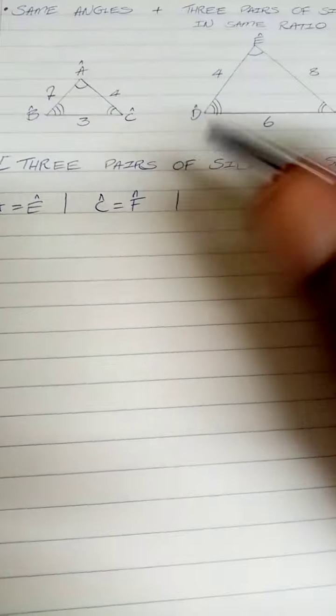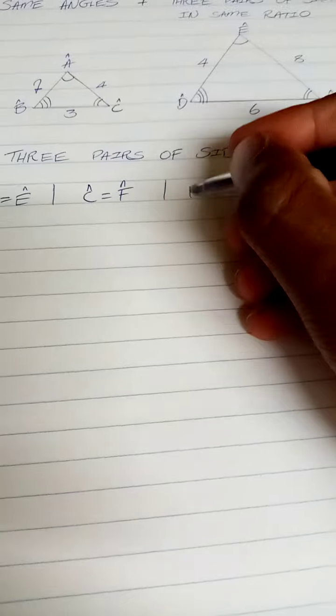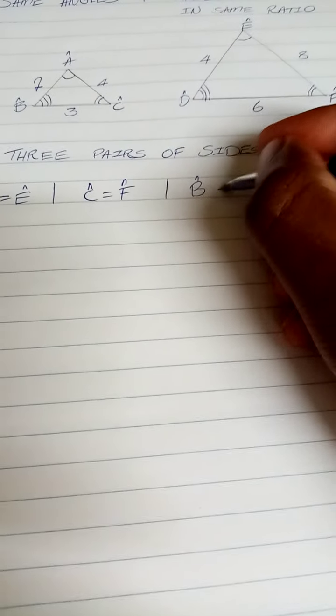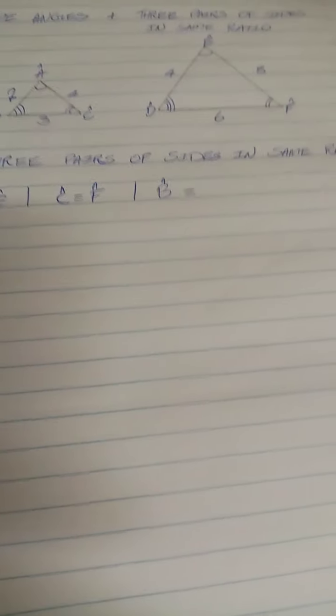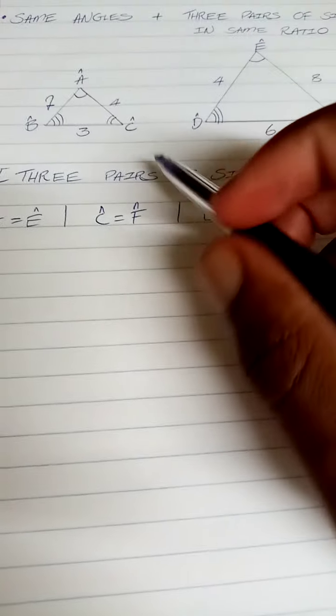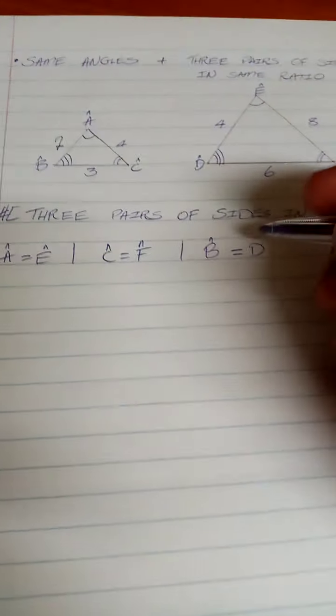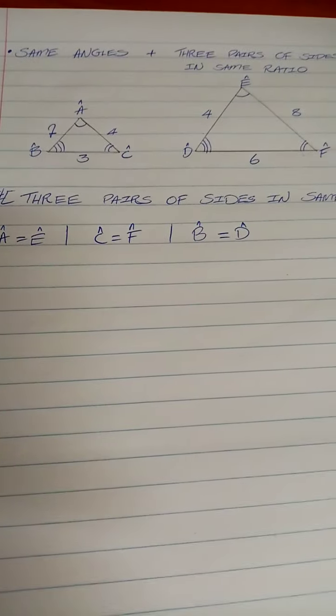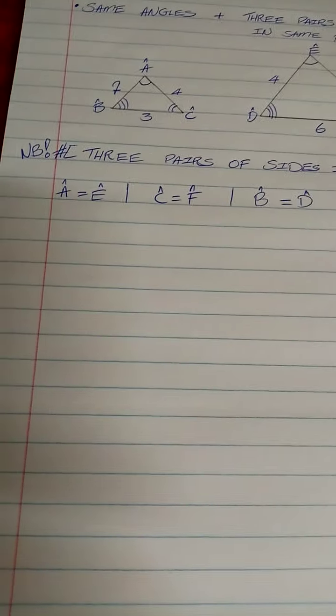And then angle B is equal to angle D, because angle B is triple striped and angle D is triple striped too. So we have found that.